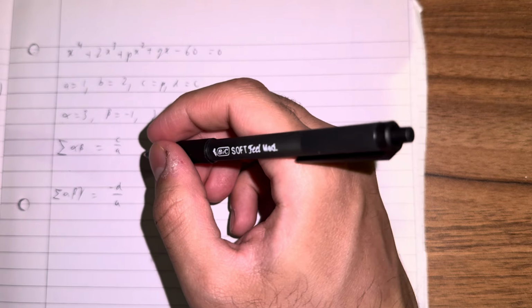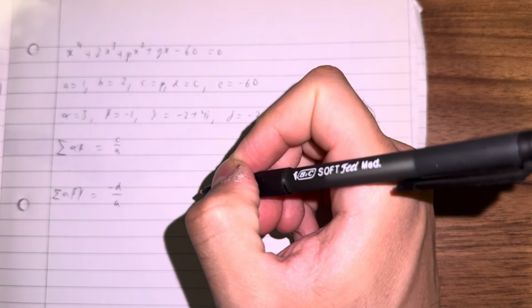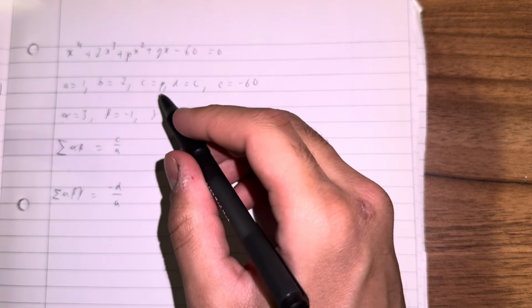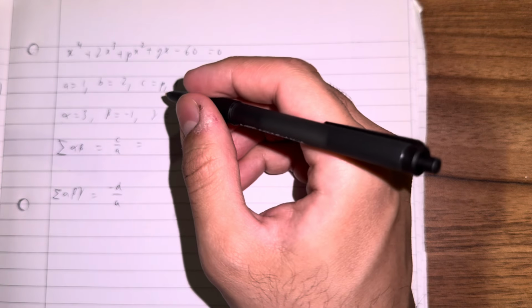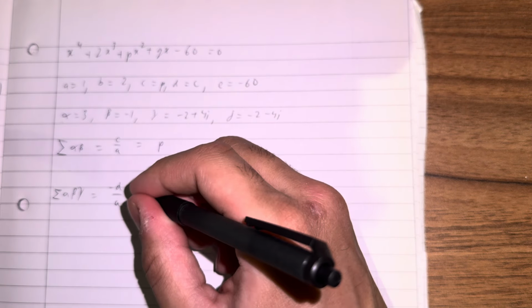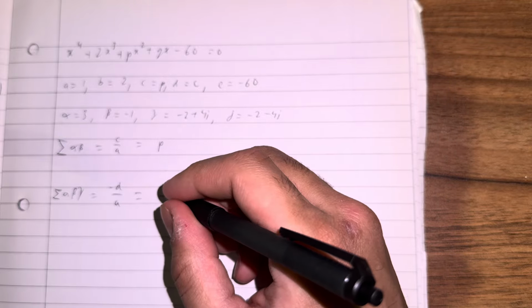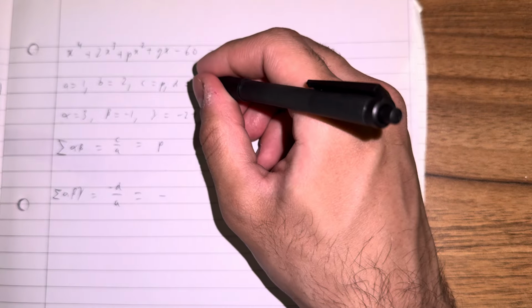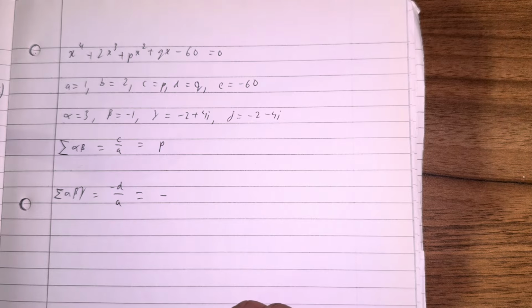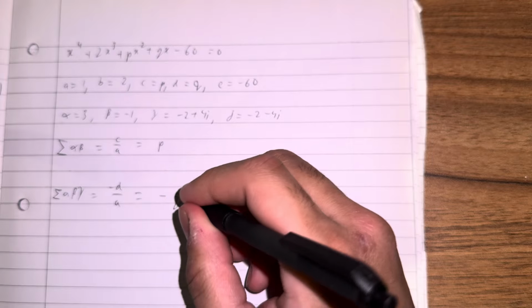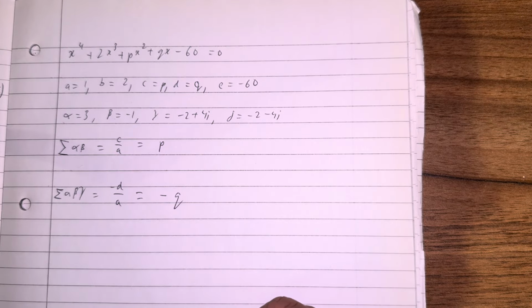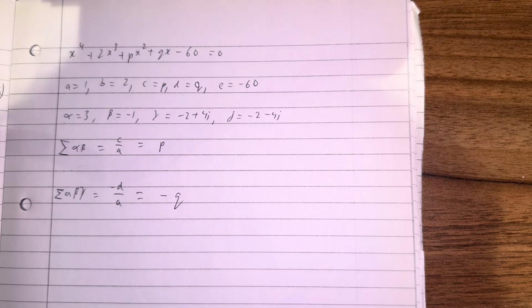So first, let's just evaluate what these are going to be in terms of the coefficients. Our c is p, so this is going to be equal to p over 1, or just p, and minus d over a, where d is equal to q, will be equal to minus q. Now, let's evaluate what the actual products are going to be in pairs and in threes.